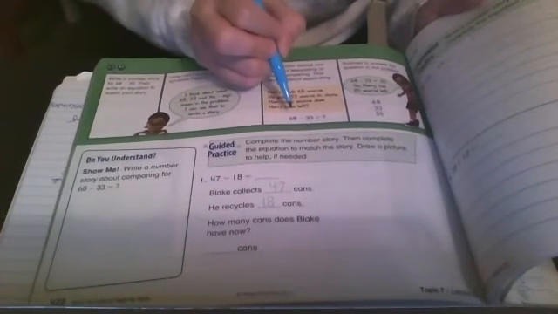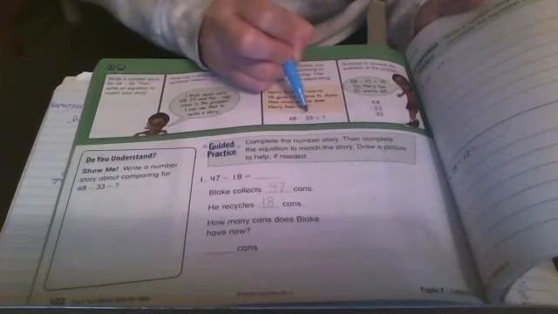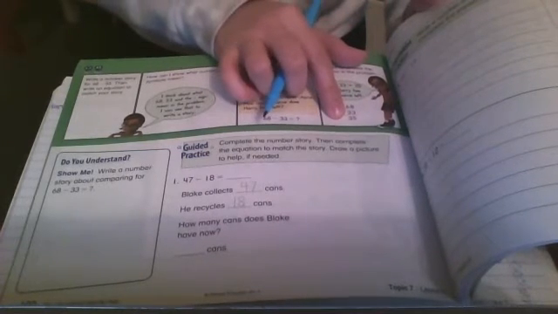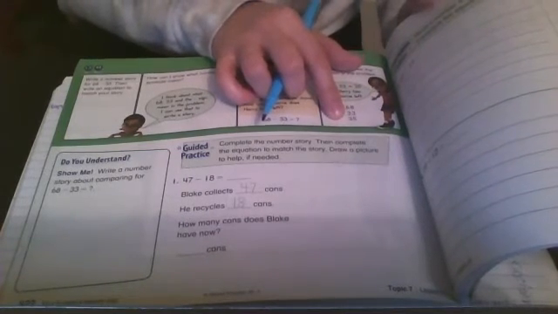Okay, so then she writes her equation, 68 minus 33 equals something. The last box, subtract to answer the question in the problem. So she has 68 minus 33. So when you do the subtraction there, she ends up with 35.